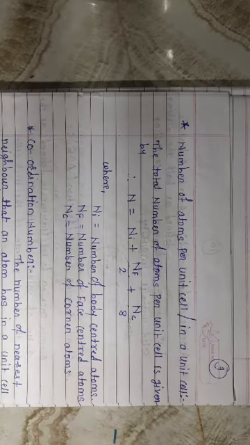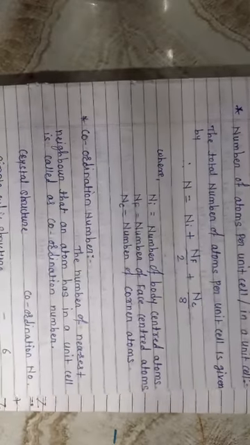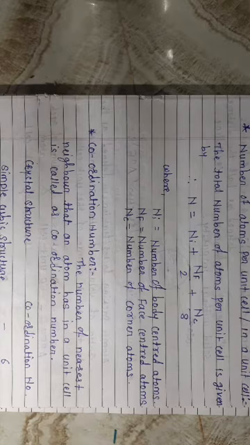Next point, what is the coordination number? There is a simple definition of coordination number. The number of nearest neighbors that an atom has in a unit cell is called the coordination number. Means suppose the closest atoms for these unit cells, suppose the simple cubic structure, how many atoms are closest to a single corner atom?